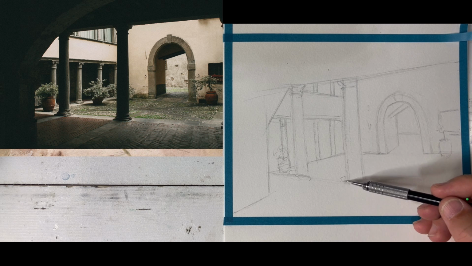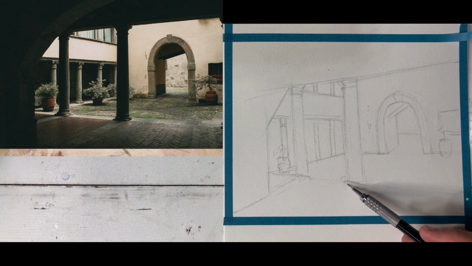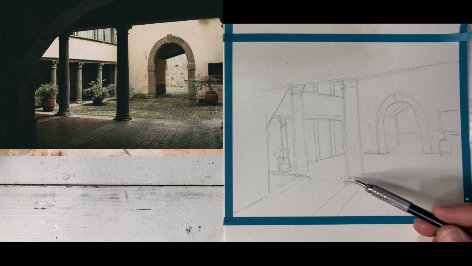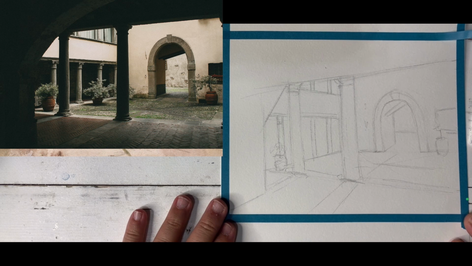I think I'm ready to start watercoloring. There's a few lines that break the pattern here on the floor. And we also have this, which we could play with, and some of those grains. Wow, okay, happy with that drawing.